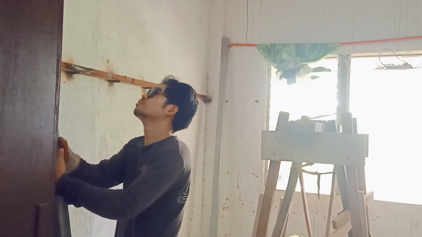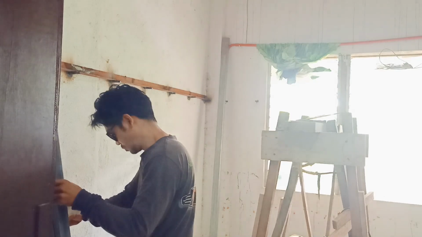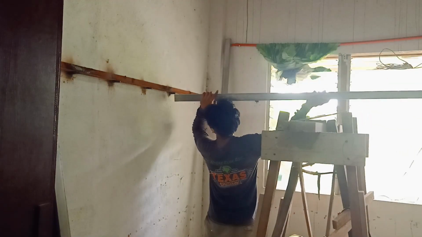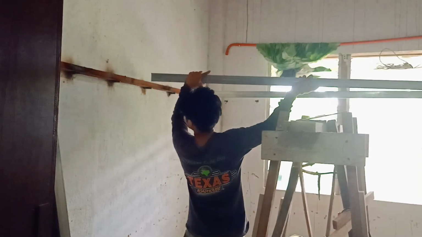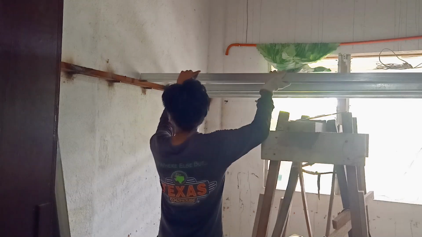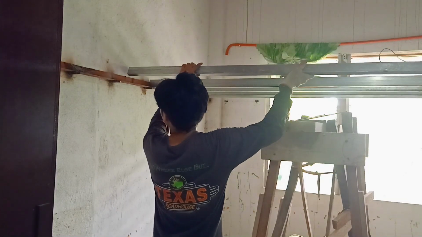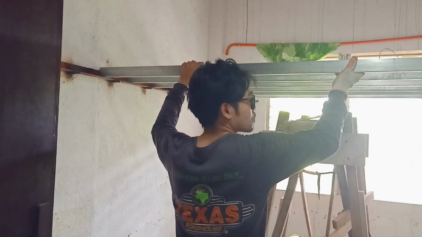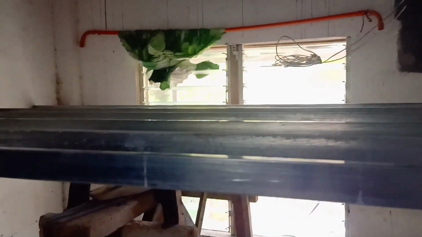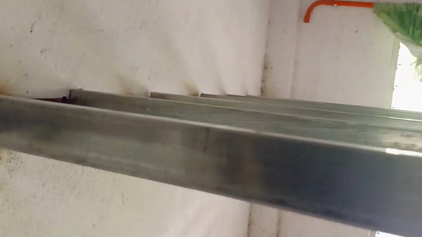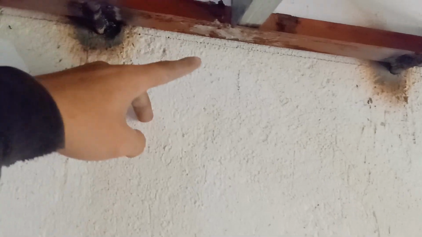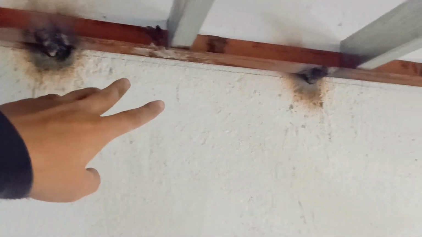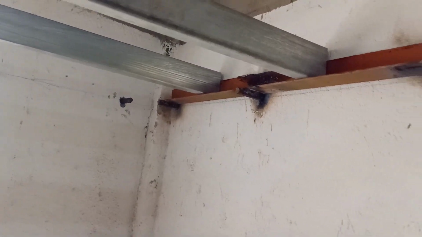A few moments later. So natapos natin i-weld yung dalawa nating angle bar mga boss. So next is maglalagay na tayo ng 1x2 na tubular para gawin nating sahig. Yan, so ititest muna natin lahat mga boss kung kasya ba siya. So next is i-weld na natin mga boss.